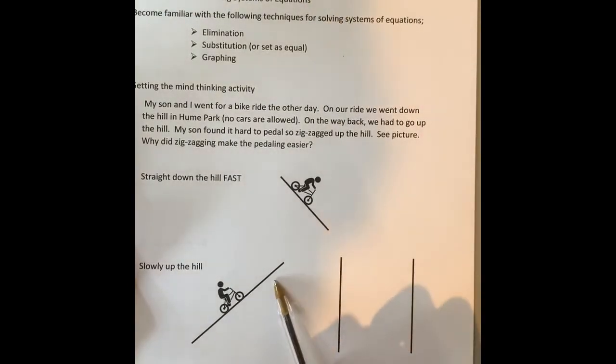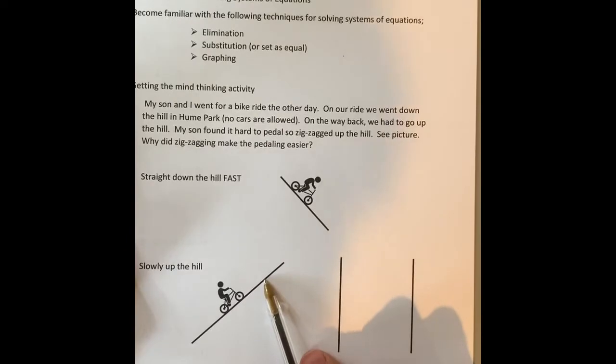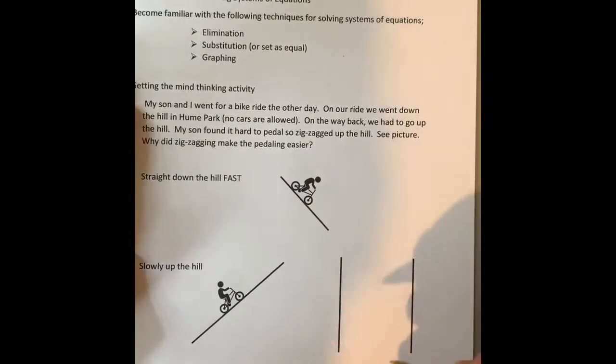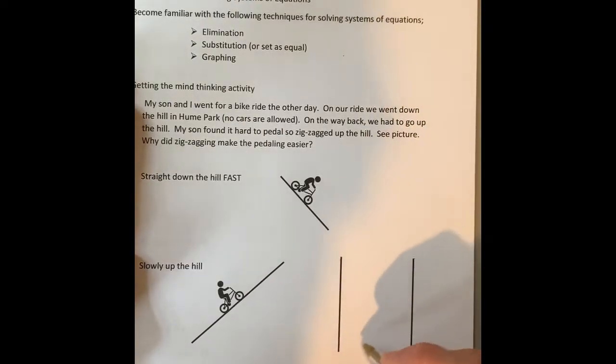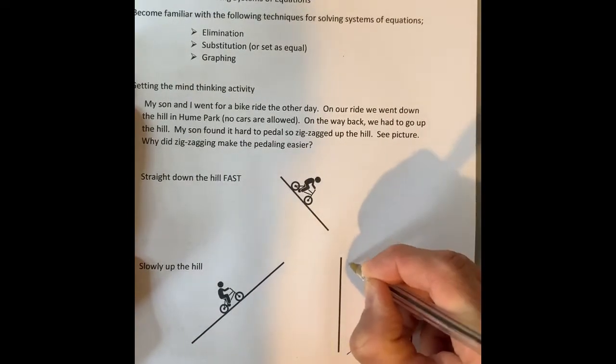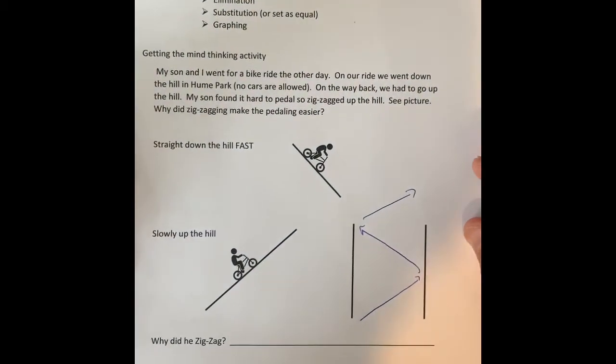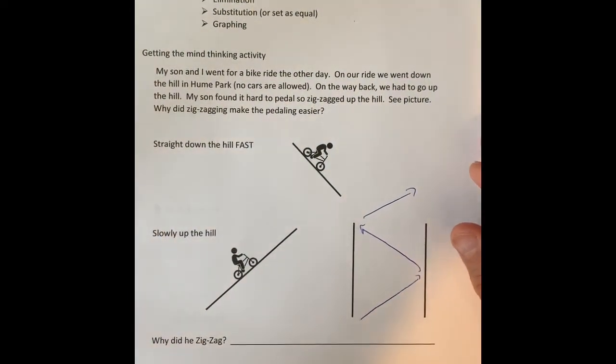When we went up, my son was really smart because he zigzagged. So when he was going up, he didn't go straight up. So this picture over here shows this top view. So he went like this. He'd go across and then he'd turn, he'd go across, turn. And I asked him, hey, why are you doing that? And he said, it's easier. So that's my question to you. Why did he zigzag? You go, how?